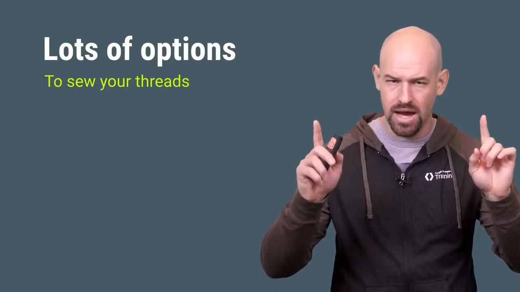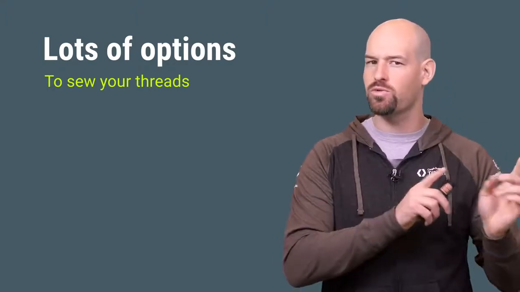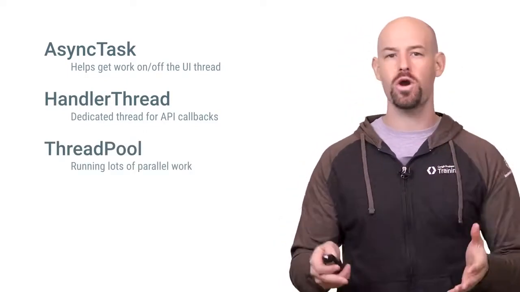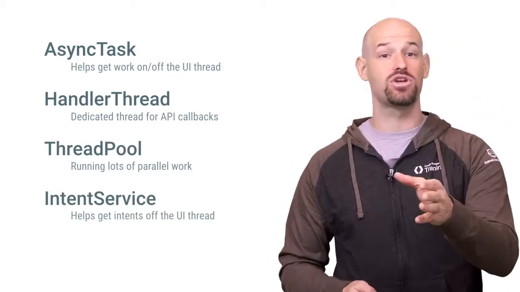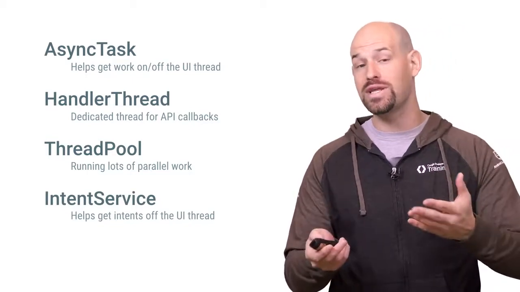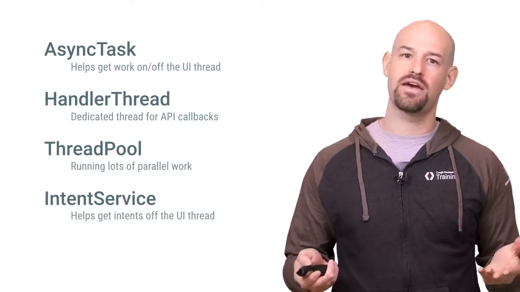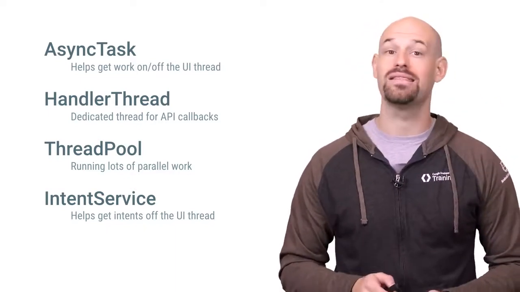So, with all this in mind, some of Android's threading classes make a little bit more sense. See, each threaded class is intended for a specific type of threading work, so picking the right one for your needs is really important. For example, the AsyncTask class is ideal for helping you get work on and off the UI thread in the right way. HandlerThreads are great when you need a dedicated thread for callbacks to land on, and thread pools work best when you can break your work up into really small packets and then toss them to a bunch of waiting threads. And IntentServices are really ideal for background tasks or when you need to get intent work off the UI thread. And like everything else, there's no silver bullet here, but knowing which primitive is best for what situation can save you a lot of headaches.